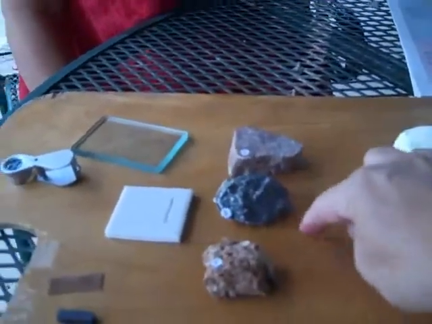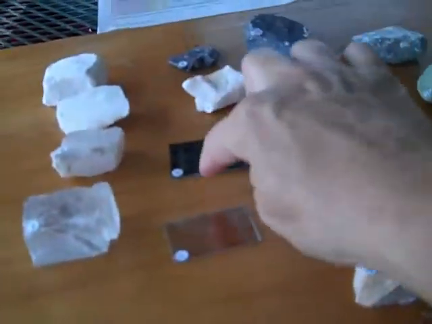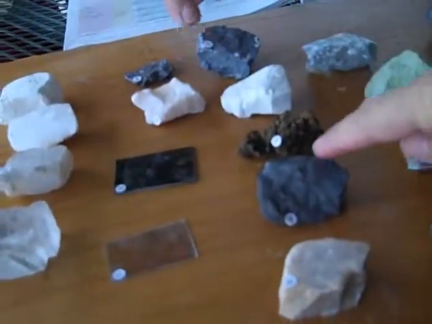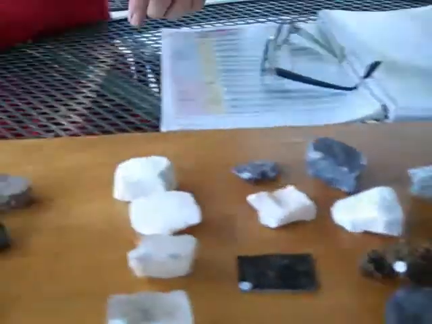Say 1, 2, 3, 4, 5, 6, 7, 8, 9, 10, 11, 16, 17, 18, 19, 20, 21, 22, 23, 24.